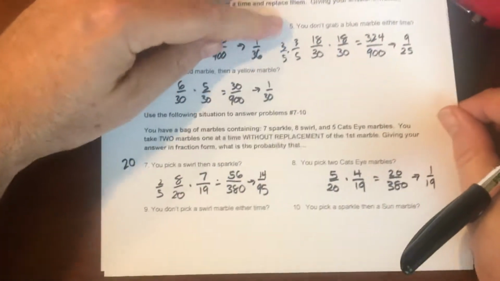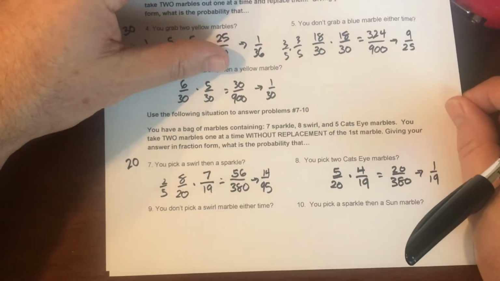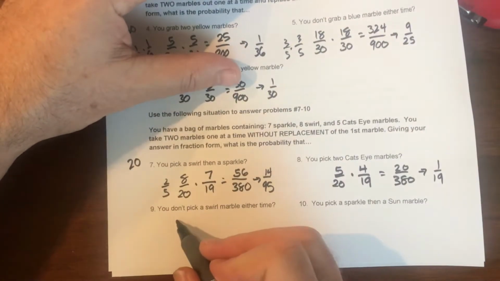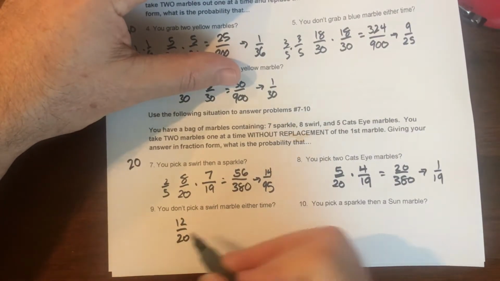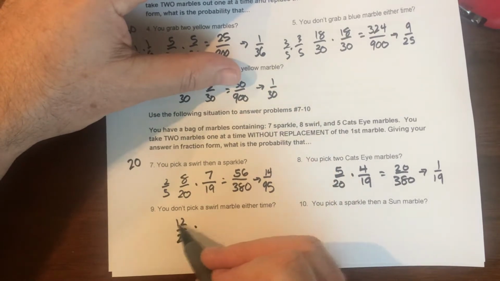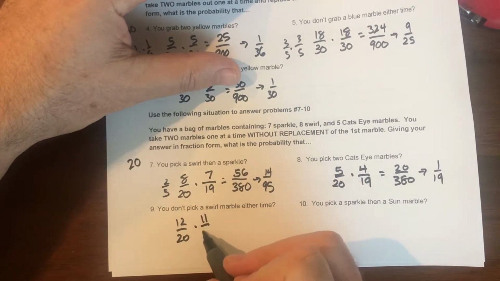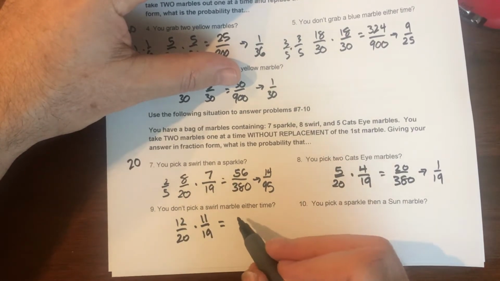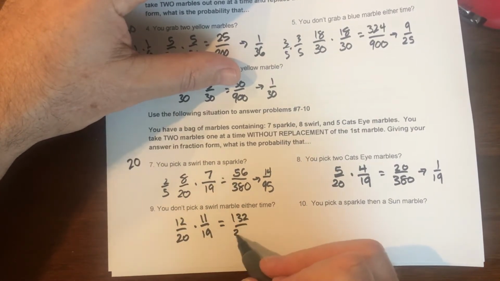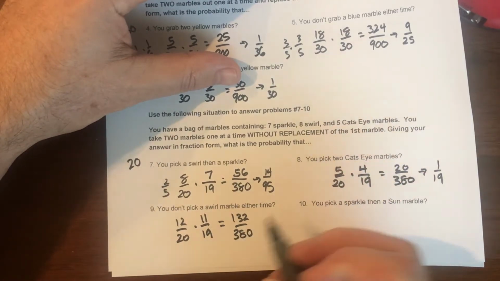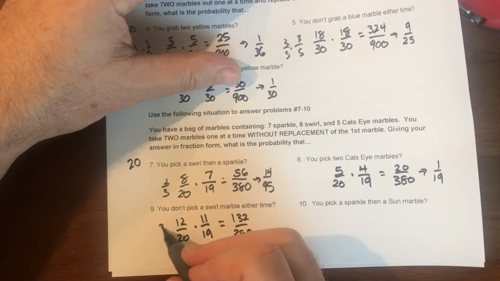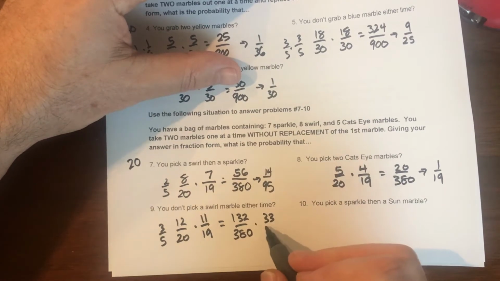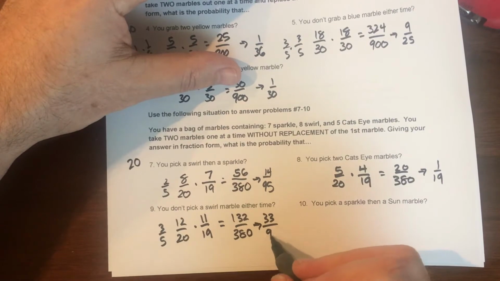Okay, number 9, you don't pick a swirl marble either time. So there's 8 swirl, that means there's 12 non-swirl marbles out of the 20. And on the second pick, there's going to be 1 less non-swirl and 1 less marble. 12 times 11, that's 132, over 380 again. Divide this by 4, it's 3 over 5, so 33 over 95 is your simplified fraction.